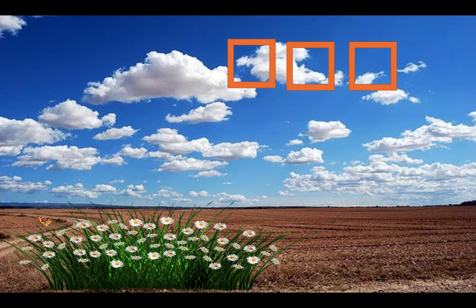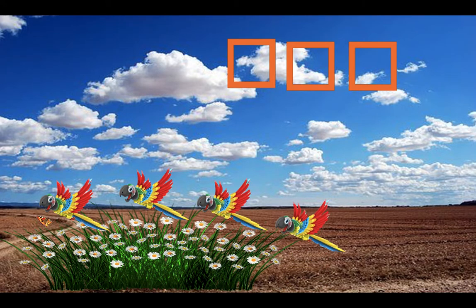Now let's have a look at another example. Here you can see parrots. Count the parrots. How many are they? Well done. They are 4. Out of these 4 parrots, 1 flew away. Now can you guess how many are there?